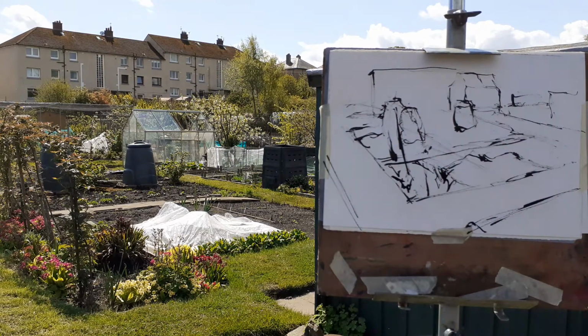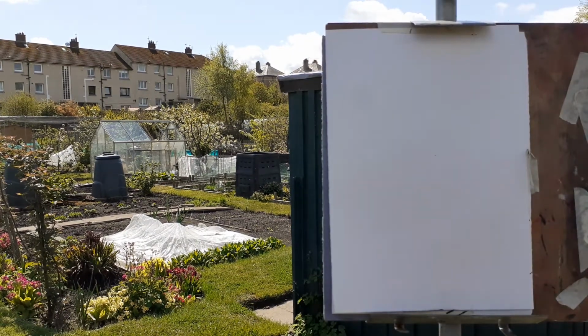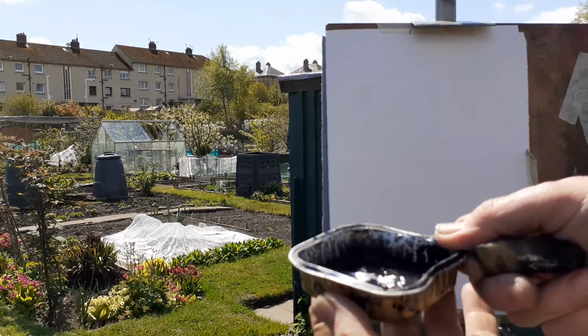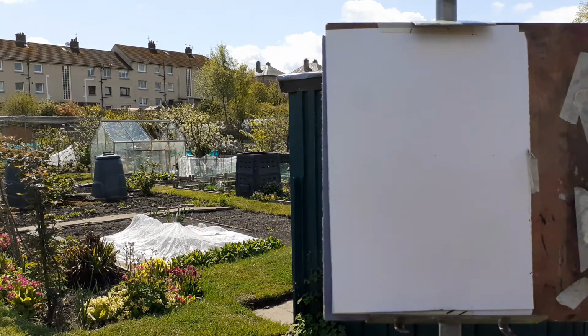I'll pause and change my paper. I'm going to let that dry, and I'm going to do a wash one, maybe a slightly different arrangement. So I'll try the same view, but I'll do it portrait this time. So I've got some wash in a little container here. So the wash is dilute ink, and I've got a piece of sponge.